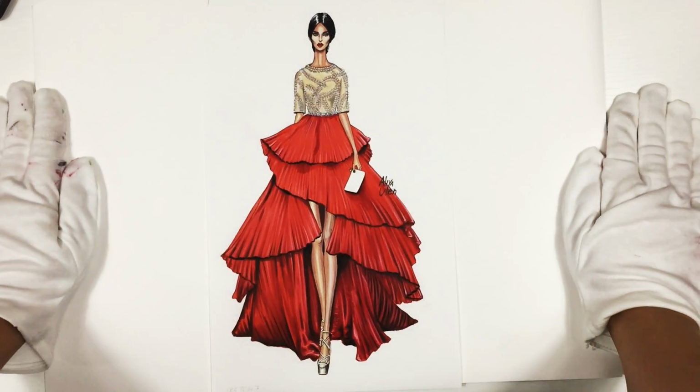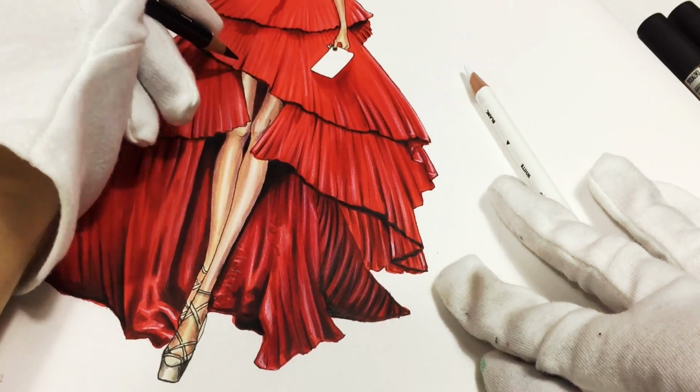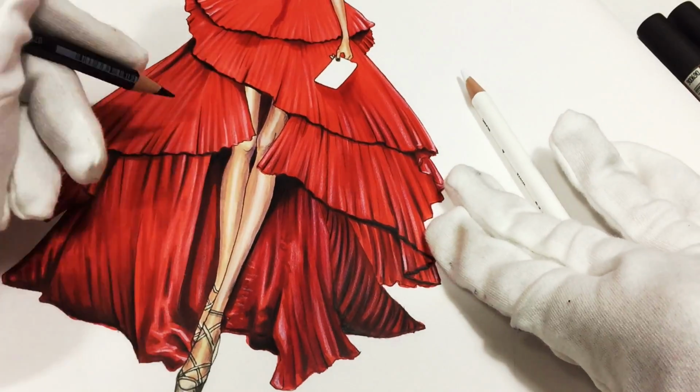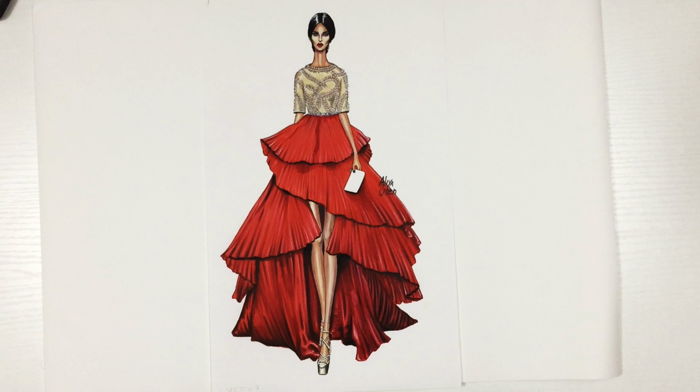Hi everyone, it's FSketcher Fashion Drawing Tutorials, and in this lesson we're going to learn how to draw pleating. And as an example, we're going to render Stephane Roland Spring-Summer 2016 couture design.